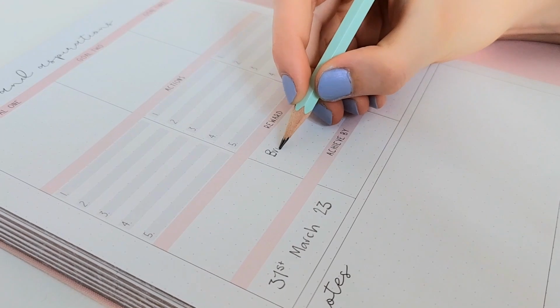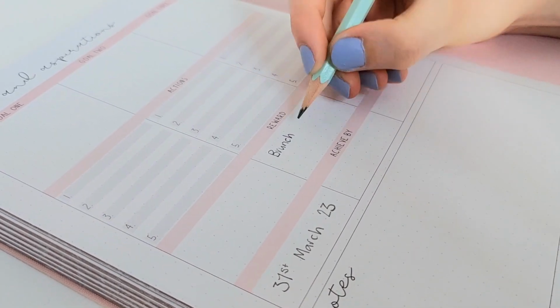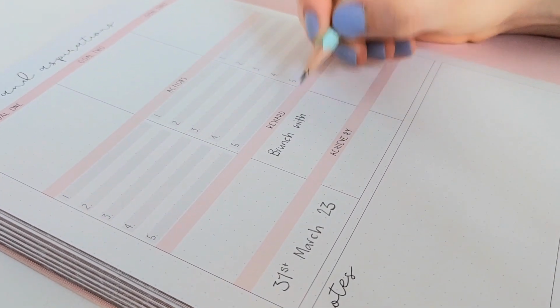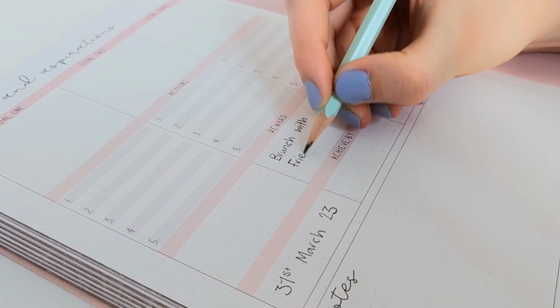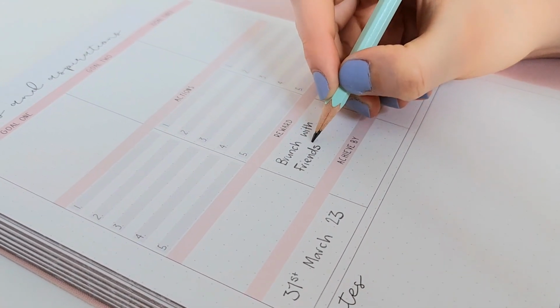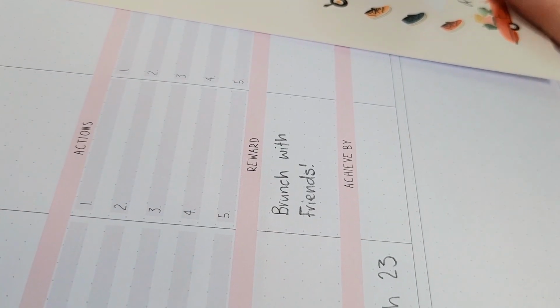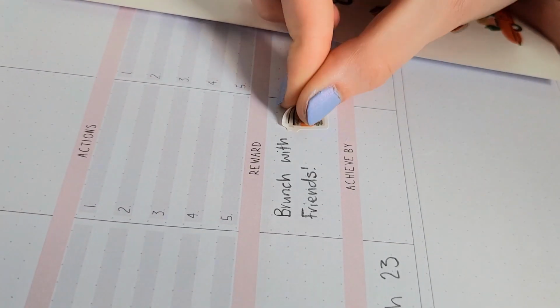Step 4. Now it's time to set a reward. It can be something simple or small, but I always find that I have more motivation if I have a reward at the end. I'm going to allow myself to have brunch at a cafe once I achieve my goal.